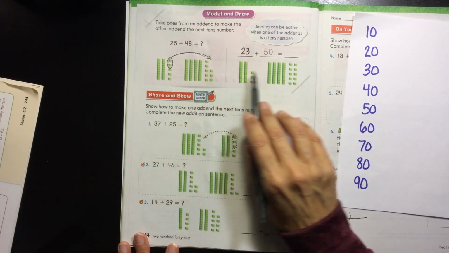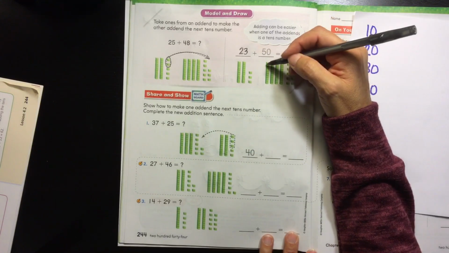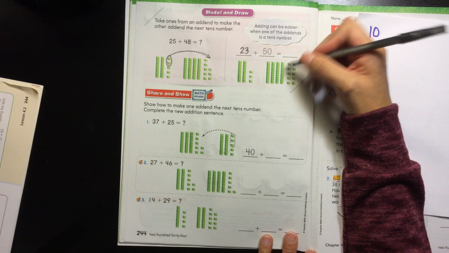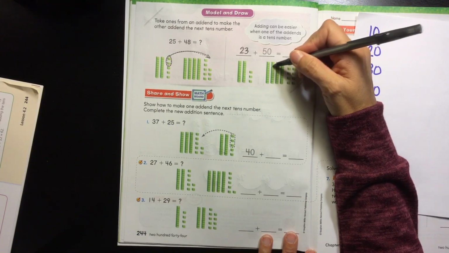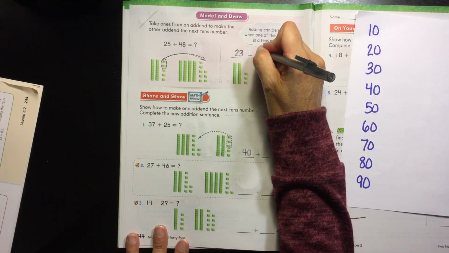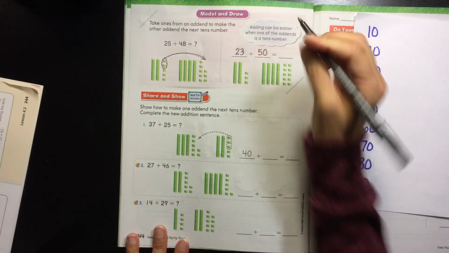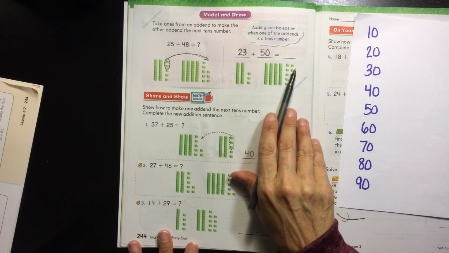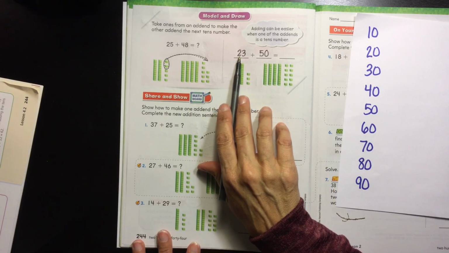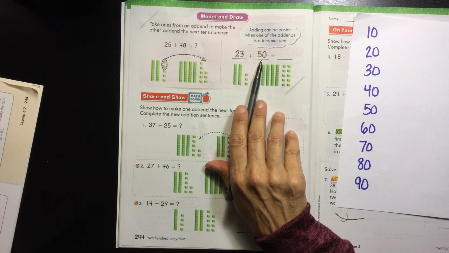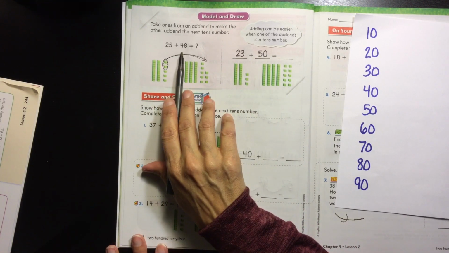And our new number over here, we had the 4 10s, but since we moved the 2 1s over, this is another 10. So we have 1, 2, 3, 4, 5 10s. So now, when we look at the problem, all we did was move. We didn't take any away. So it was an even trade. And it's easier for us to add 23 plus 50, which is an even tens number, instead of 25 plus 48.